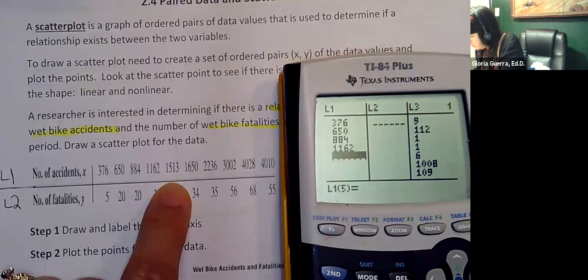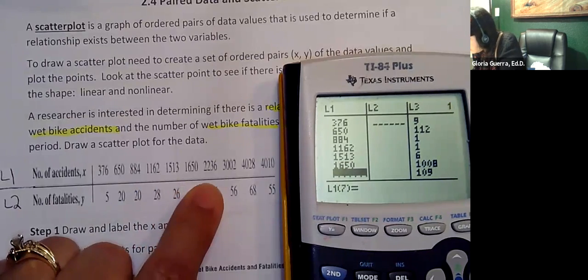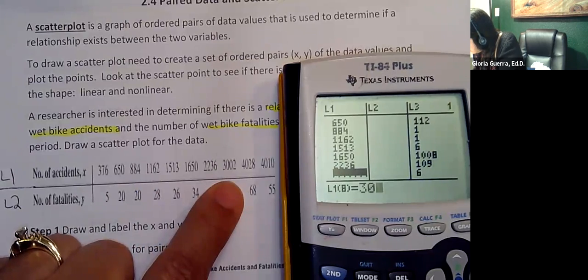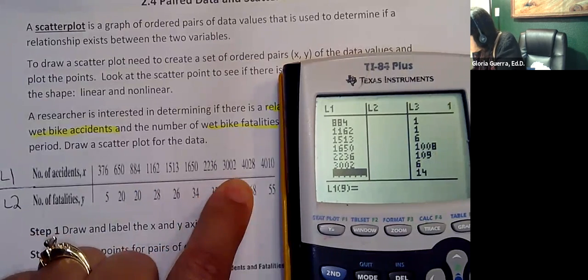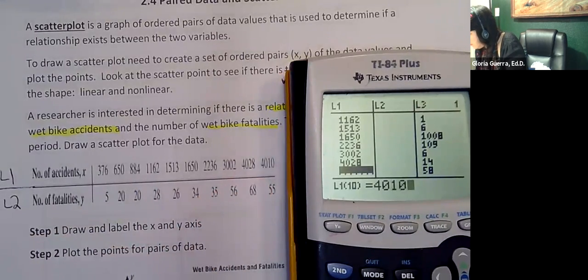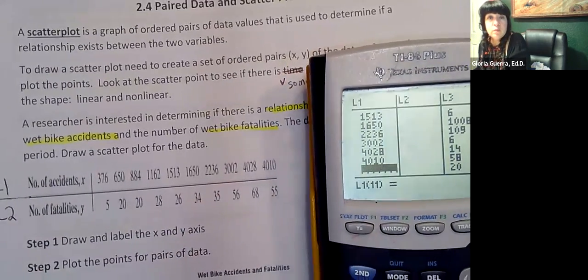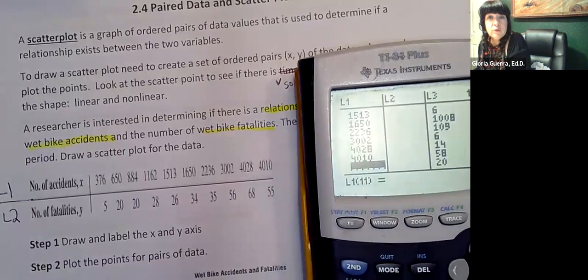1,162, enter. 1,513, enter. 1,650, enter. 2,236, enter. 3,002, 4,028, 4,010, is that right? Okay. Hopefully I typed those in correctly.